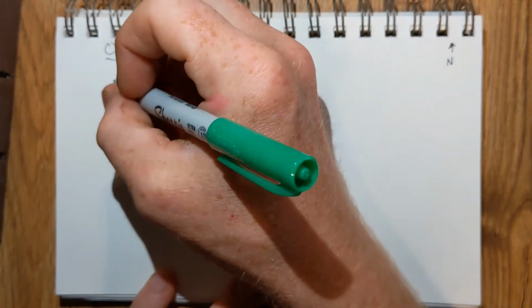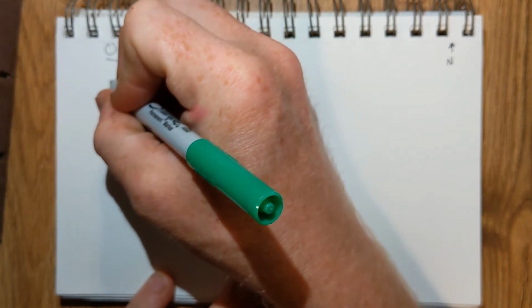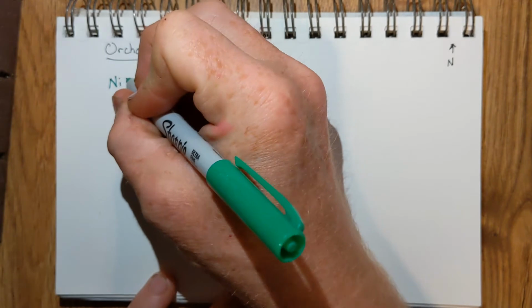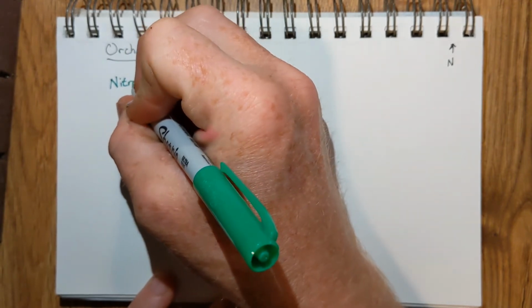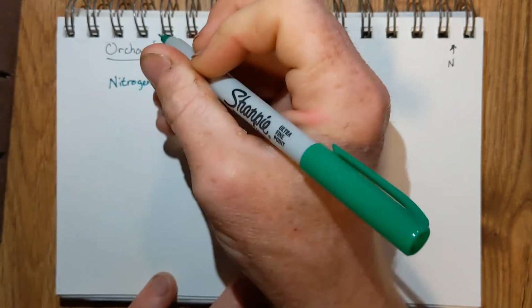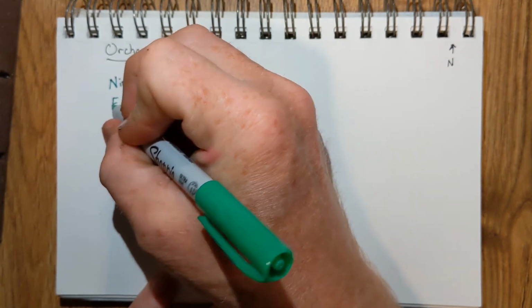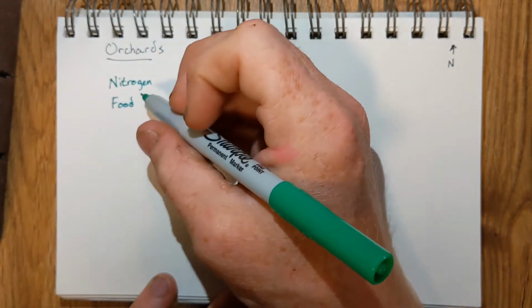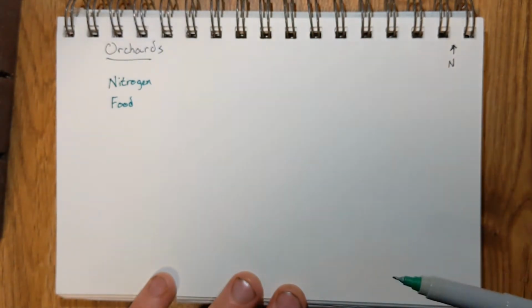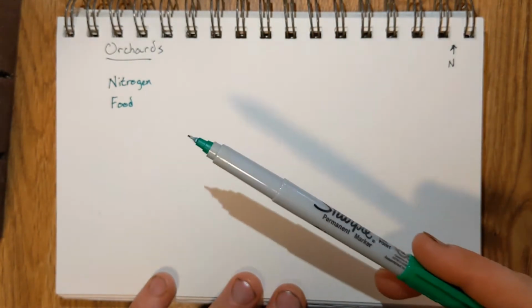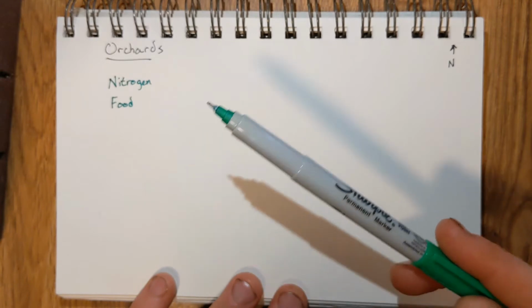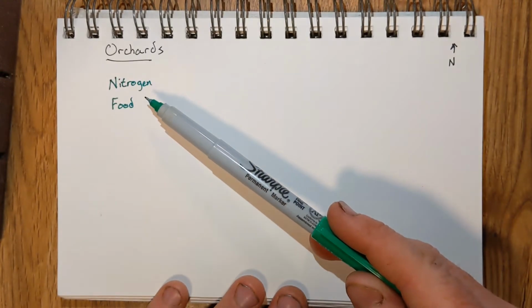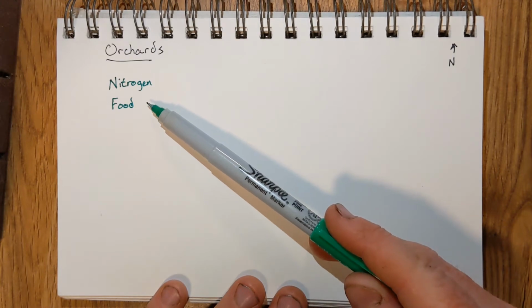That being said, our convention is going to be that we have a nitrogen fixing tree, a food producing tree. This can be fruit, this can be berries, this can be salad greens, this can be spices. It's just a crop that is produced that is edible.